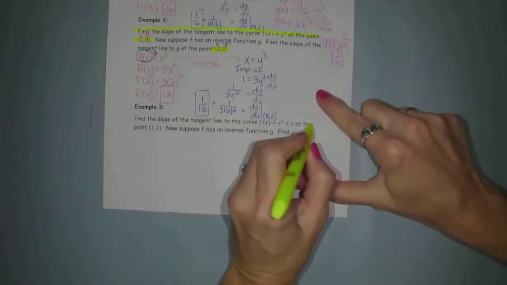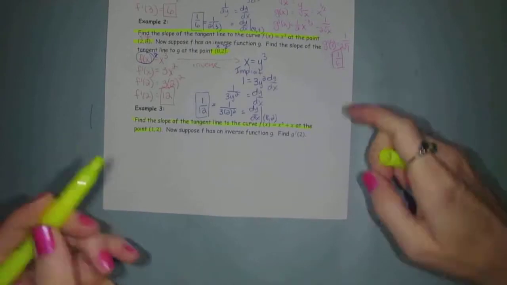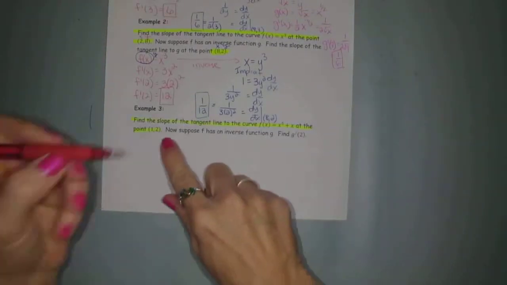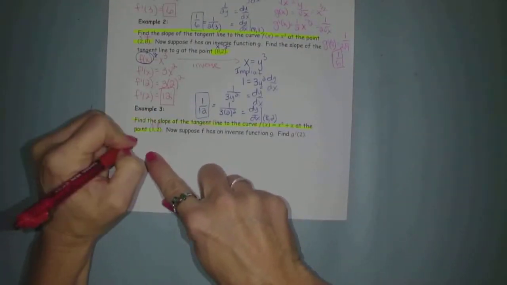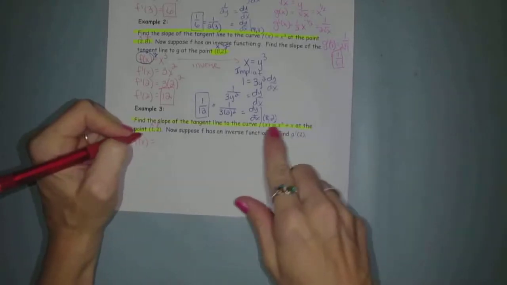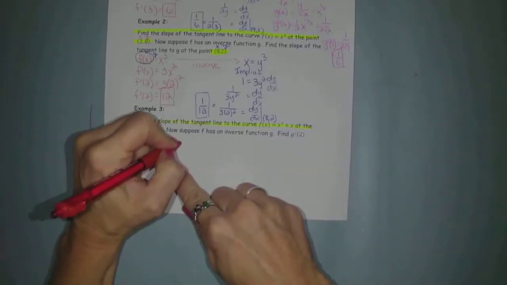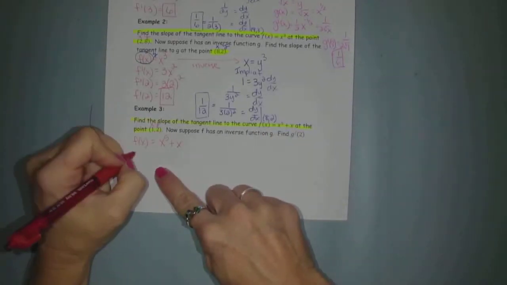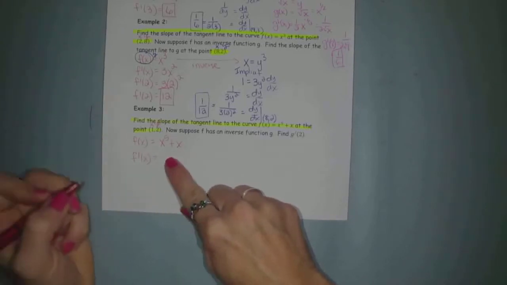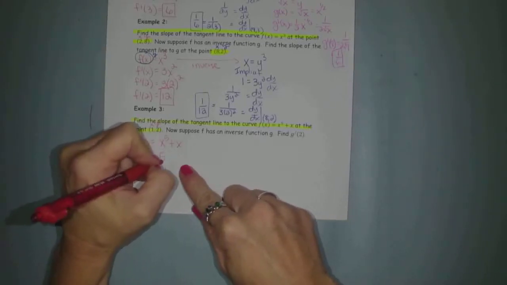It says find the slope of the tangent line to the curve f of x equals x to the 5th plus x at the point 1, 2. So I've got my x and my y. So let's bring it down. So f of x from up here is x to the 5th plus x. And f prime of x will be 5x to the 4th plus 1.